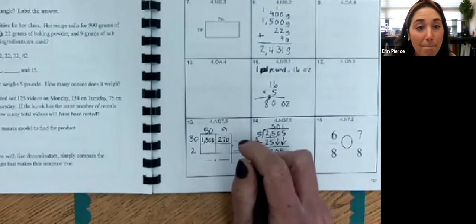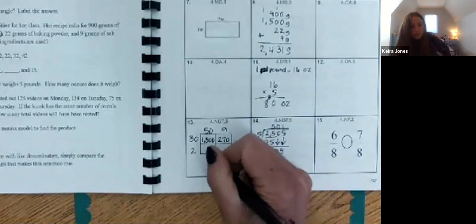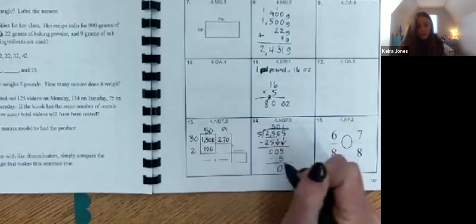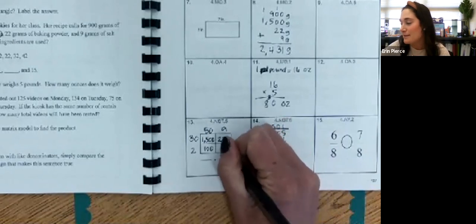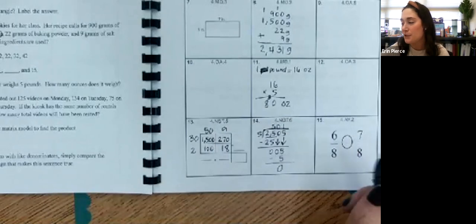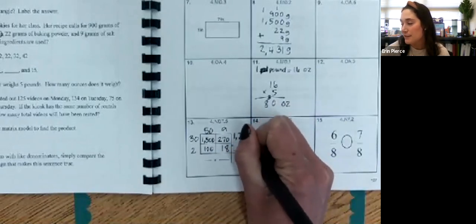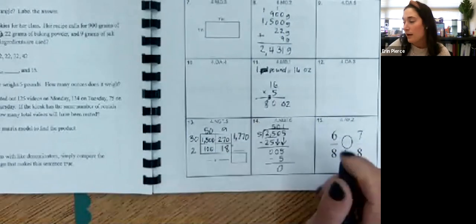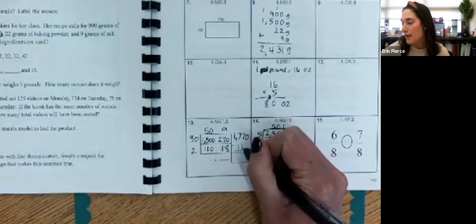What was that? I'm at 100, not 18. Yep. And 2 times 9, I think what you were answering before, is 18. So 1,500 plus 270 gives me 1,770. I add across 100 plus 18, 118.